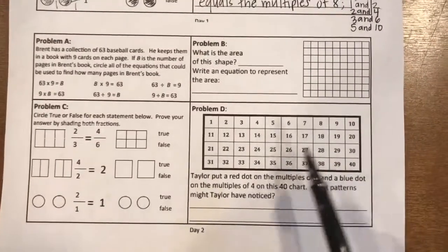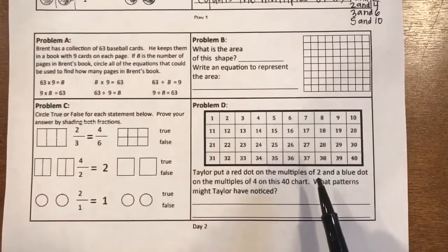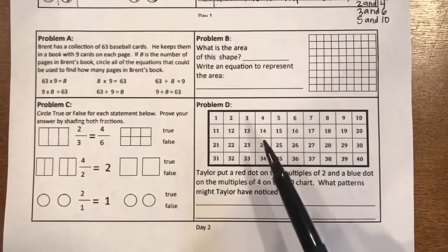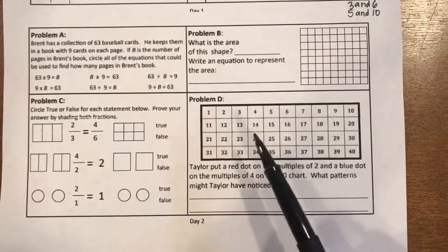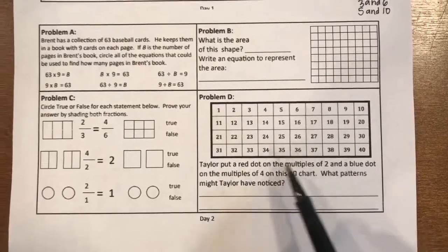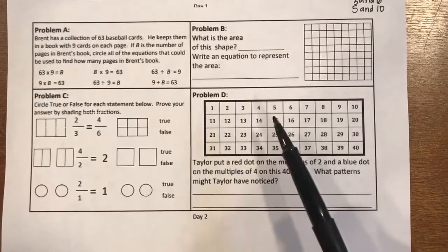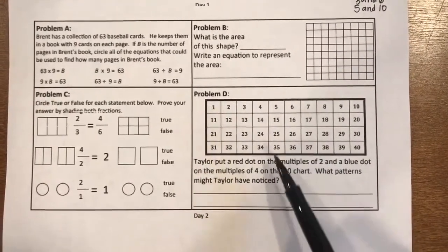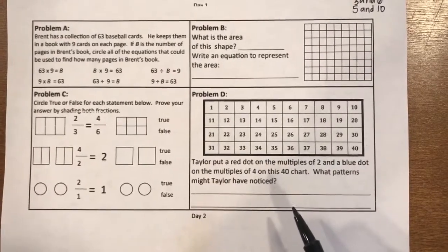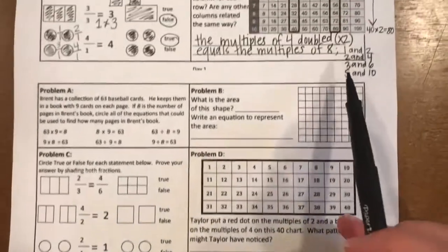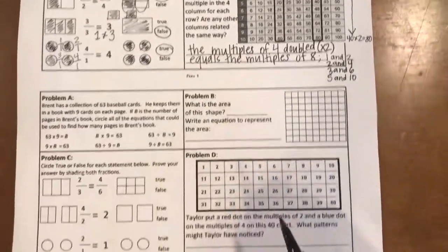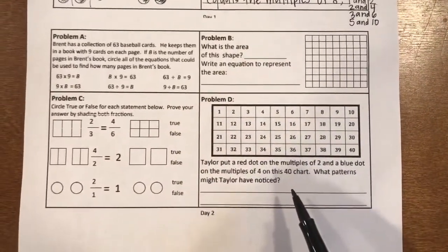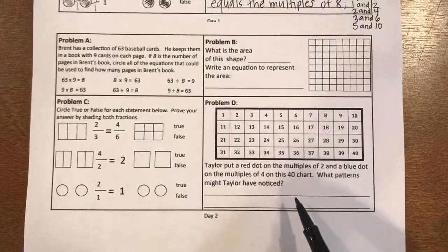When you're looking at the next day's problems and looking at problem D again, you're looking at the multiples of 2 and 4. So they put a red dot on multiples of 2, so you can find a way to mark down or just write down all the multiples of 2, and a blue dot on the multiples of 4, so write down all the multiples of 4, and then you're going to find out what they have in common. So we already talked about how 2 and 4 are one of those special pairs that can be doubled, but there are other ways that they are related too. So go ahead and take a look at that.